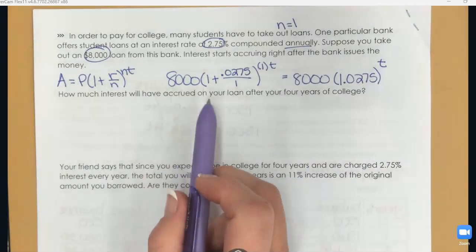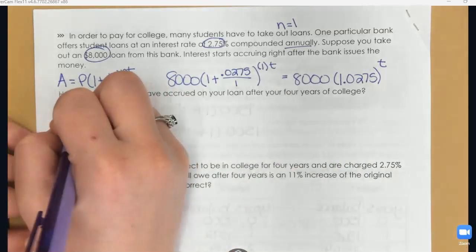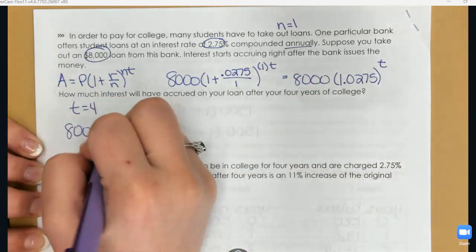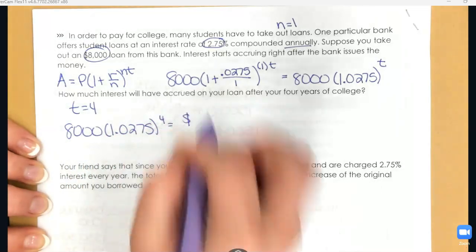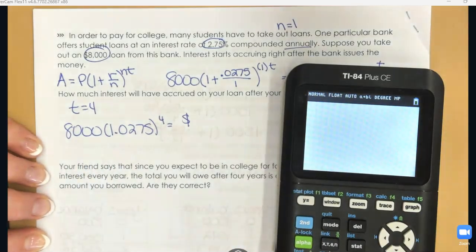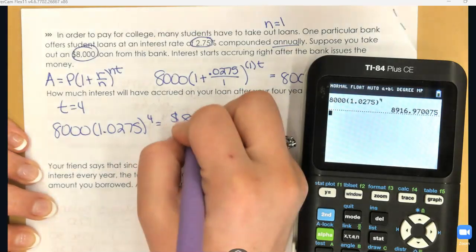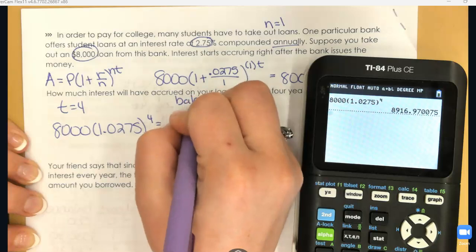How much interest will have accrued on your loan after 4 years of college? Well, that means t equals 4. If I plug that into my function and round to the nearest cent, because we're talking about money, 8,000 times 1.0275 to the 4th power is about $8,916.97, and that is my total balance.